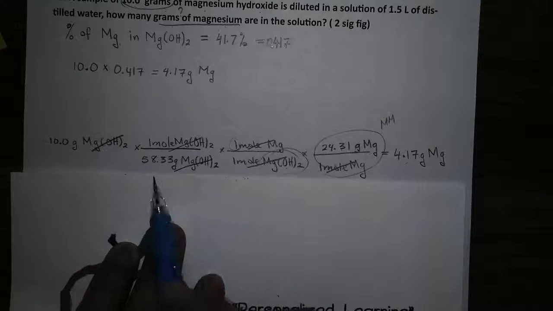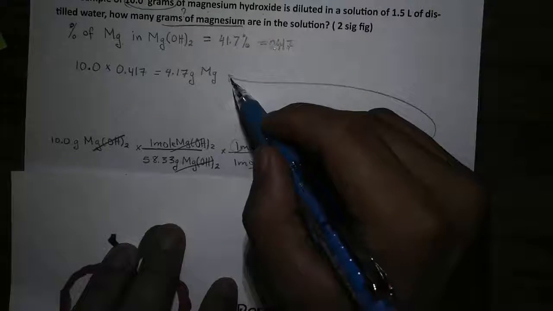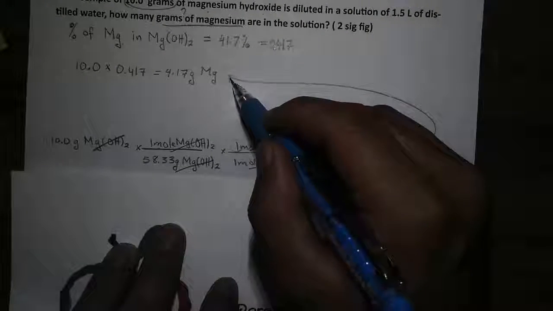And if we plug this into our calculator, everything on the top multiply each other, divide everything on the bottom, give us 4.17 grams. And that is the exact number as that. And this is the exact answer as the other methods using percentage. Let's look at another example.